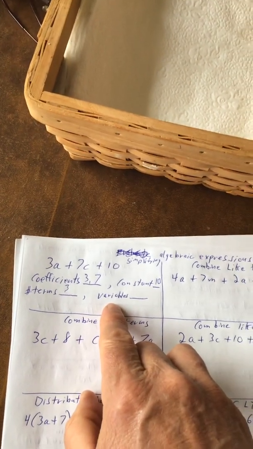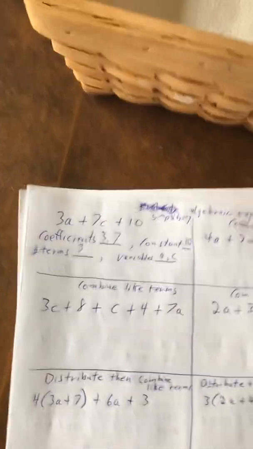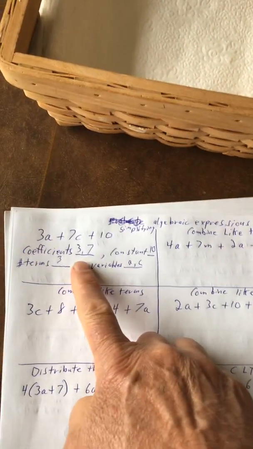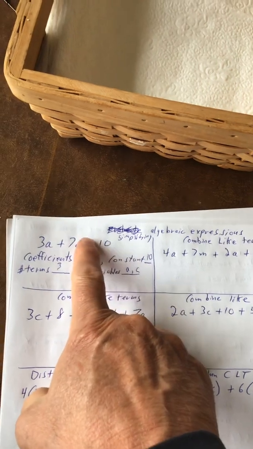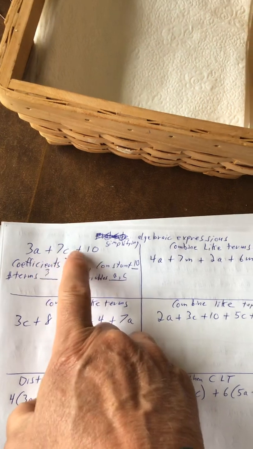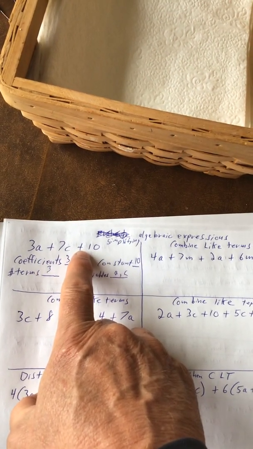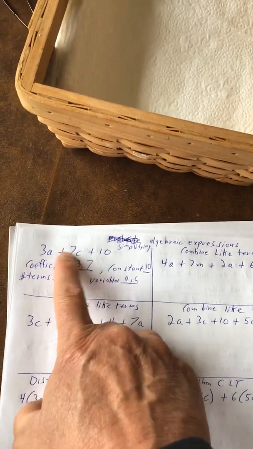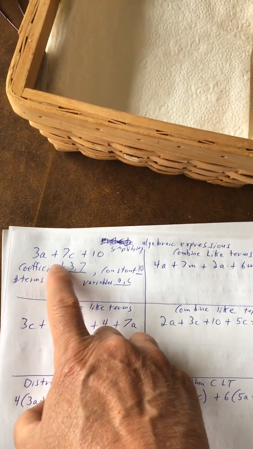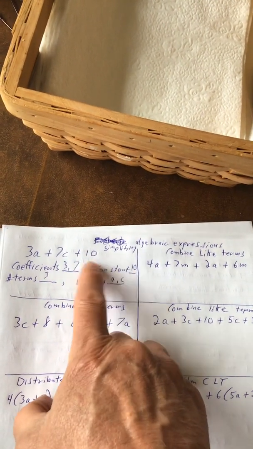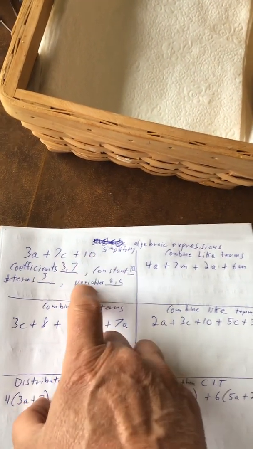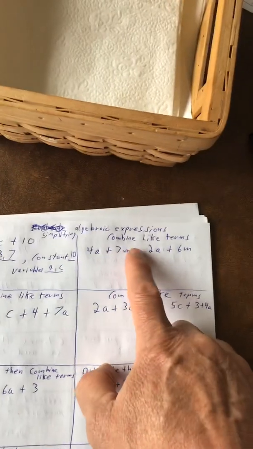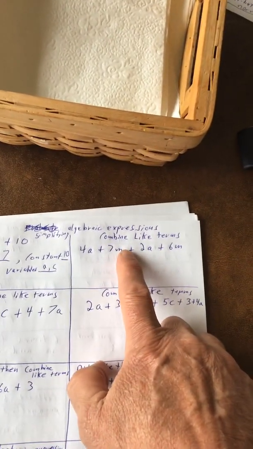Now, your variables are easy. A and C are your variables. So that's kind of the vocab. This whole thing is called an algebraic expression. It's made up of 3 terms. The terms are linked together by pluses and minuses. The letters are called variables, and the numbers that the letters are being multiplied by are called coefficients. And a number all by itself is called a constant, or when a term is just a number, that's a constant. So now we're going to combine like terms, and we'll talk about what our answer is.